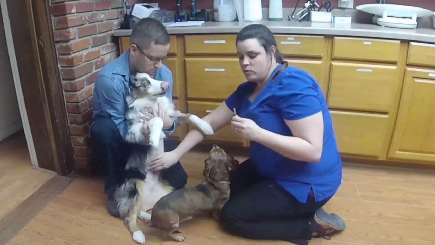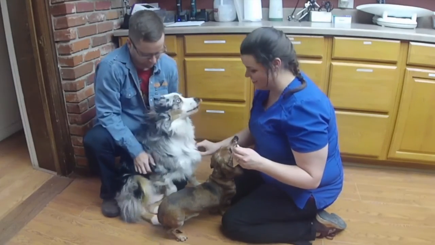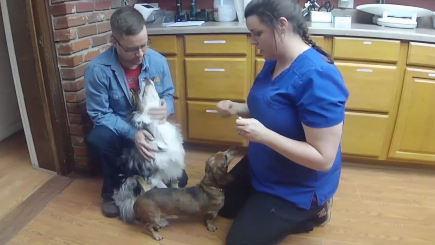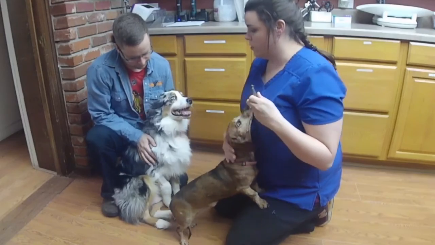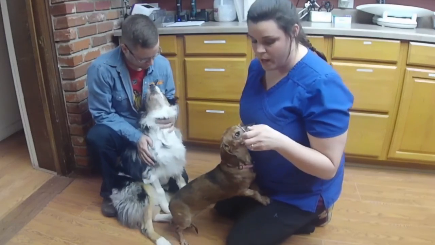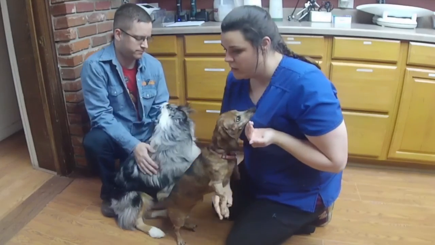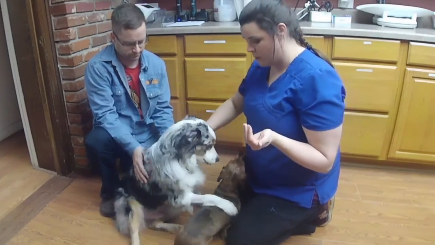But a way to tell whether it's bothering him or they need to come out: the skin will be really red and irritated, or they're going to lick it raw. But generally, if you give it 7 to 10, 14 days, they usually are ready to come out.